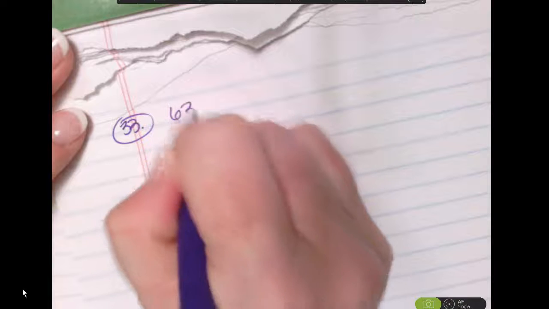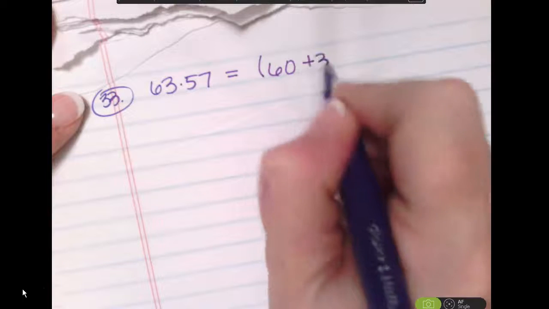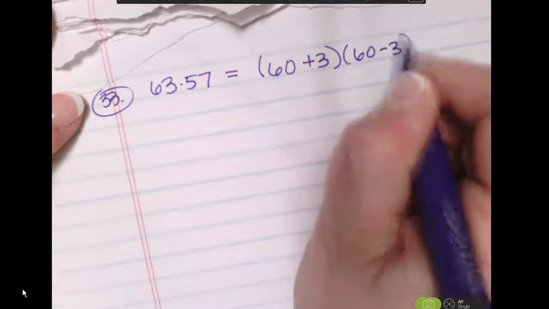Let's see if there's another one of those we can practice. Number 33 is 63 times 57. So again, that's going to be 60 plus 3 and 60 minus 3.